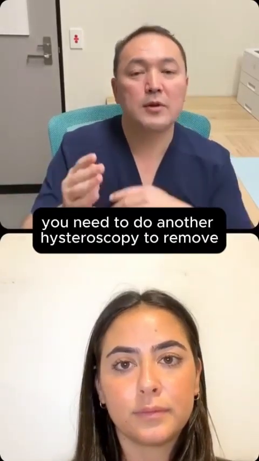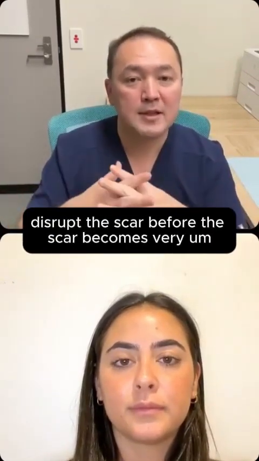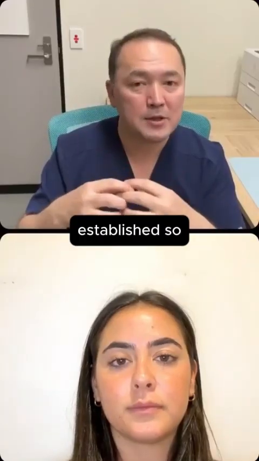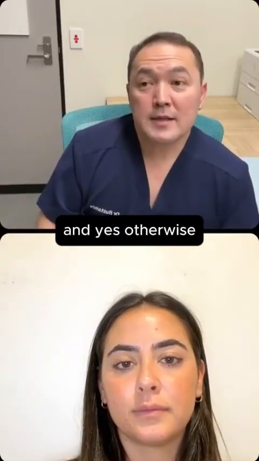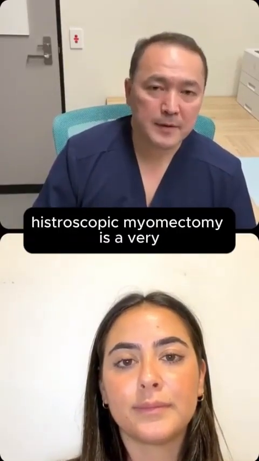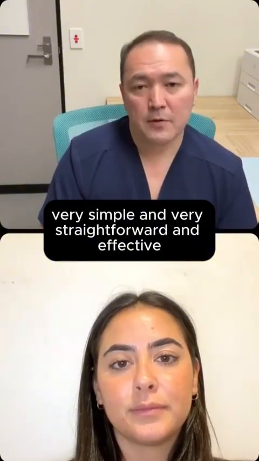If it is developing, you need to do another hysteroscopy to remove scar tissue, disrupt the scar before the scar becomes very established. Otherwise, hysteroscopic myomectomies are very simple, very straightforward and effective.